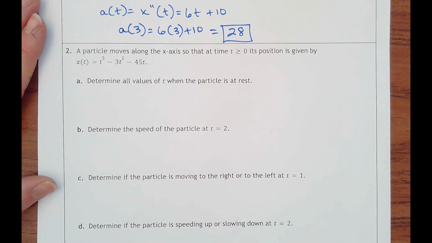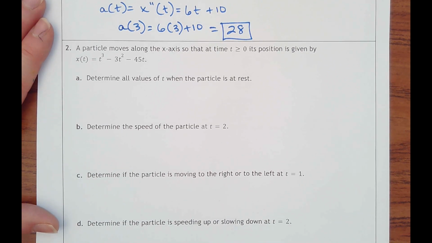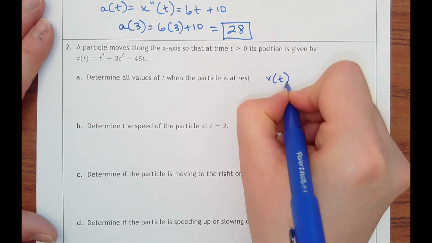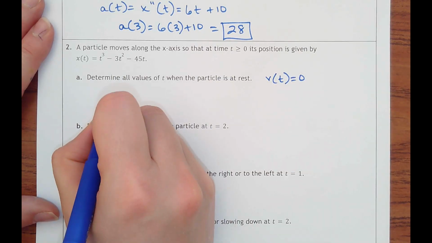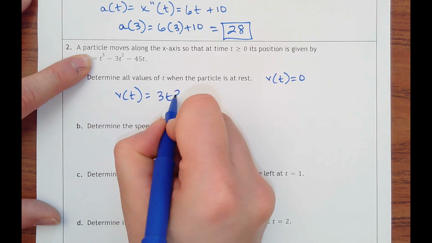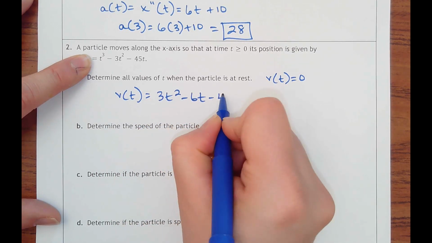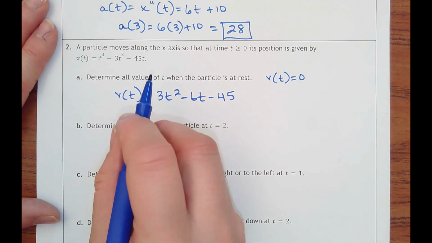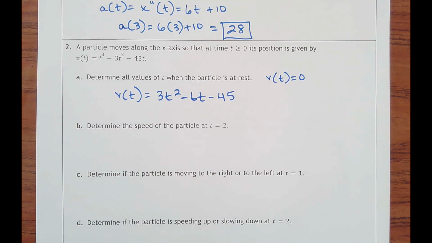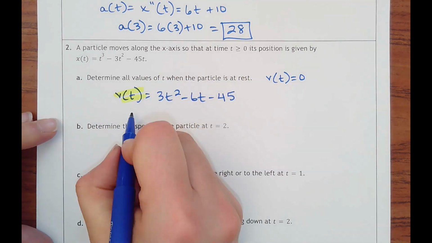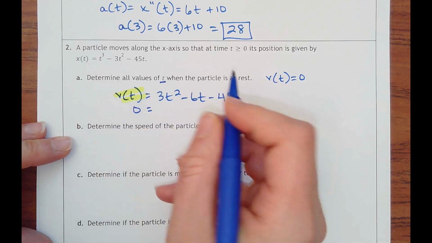Number 2, a particle moves along the x-axis so that at time greater than or equal to 0, its position is given by this function. Determine all values of t when the particle is at rest. I know that happens when v of t is 0. So again, I would want to find the velocity function. That would be 3t squared minus 6t minus 45. So I want to set this equal to 0 because I want to replace my velocity with 0 and solve for t, the time.